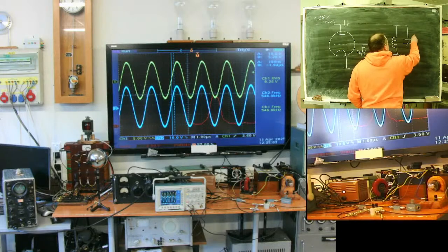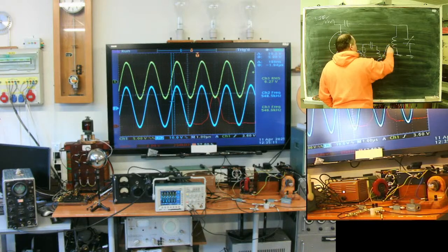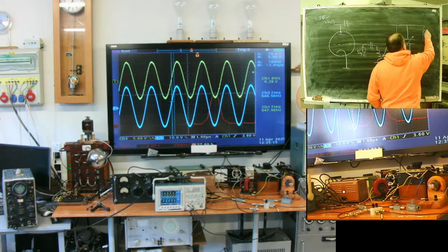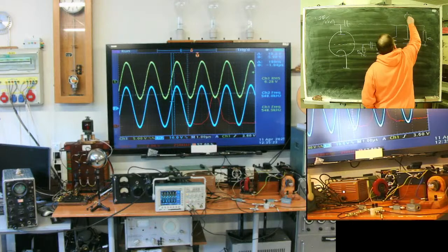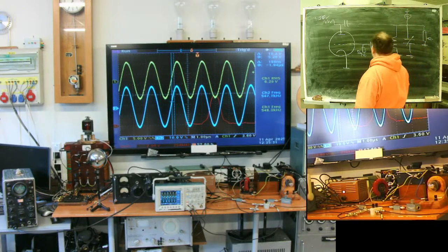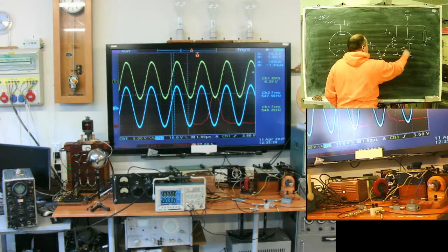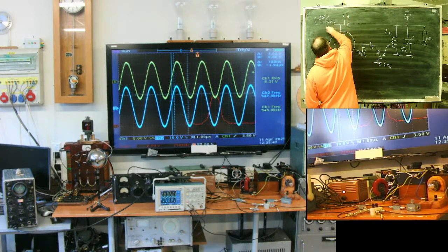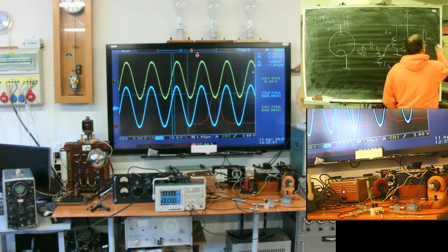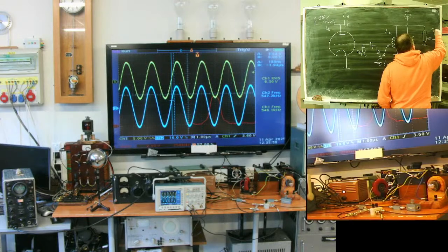Variable capacitor, capacitor. Output divider, and also I have this neon lamp as a limiter. And this is my signal 1.